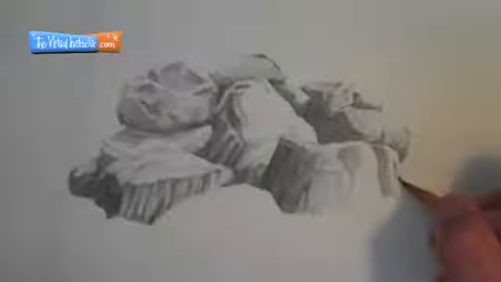Another thing to keep in mind is to take your time. Don't try to go too quickly with this. You'll be surprised at how fast your drawing is completed if you're just observing your image or observing the rocks and then putting the information on your paper. It's as simple as that, so don't feel like you have to rush.